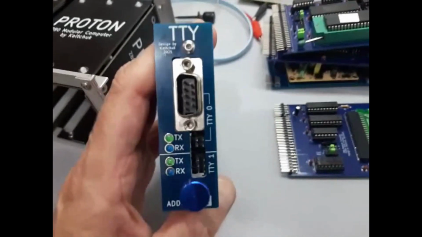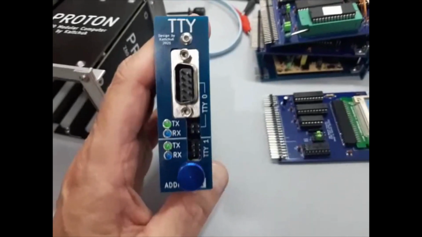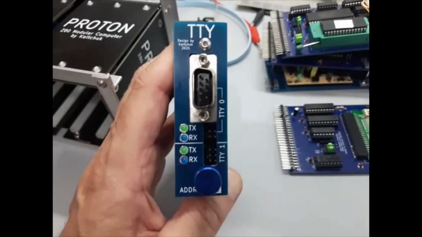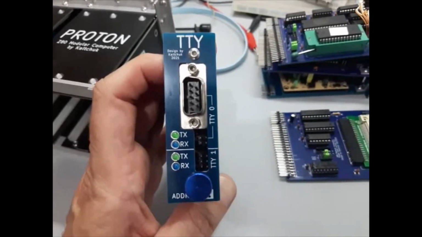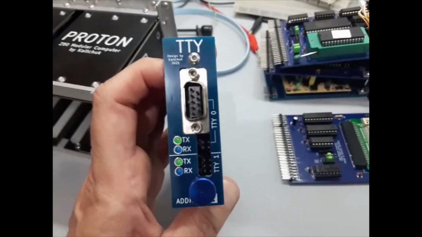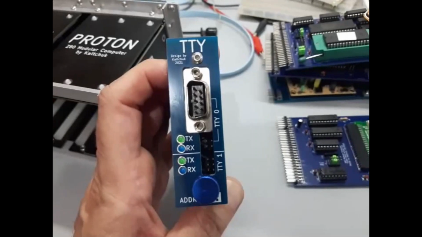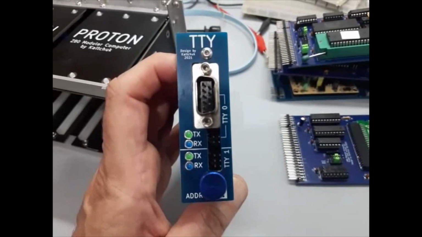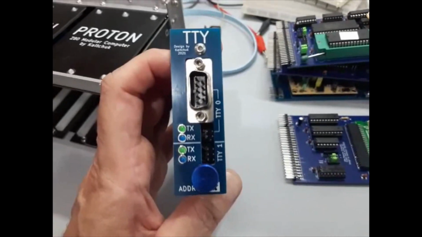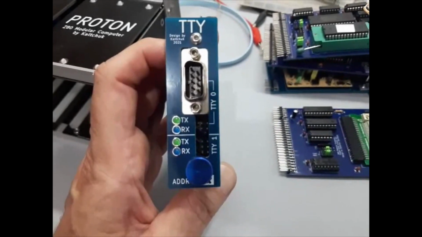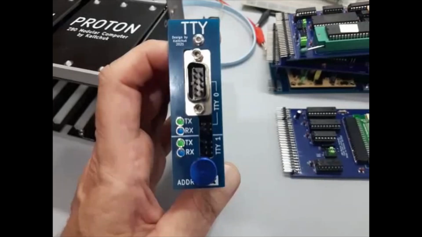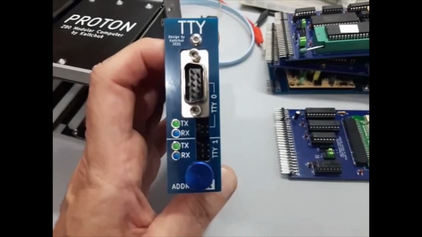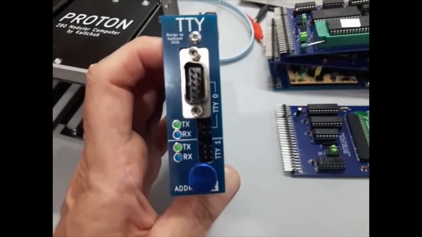On the front, you can see here we have the DB9 connector for TTY0. There was no space to put a DB9 for the TTY1, so only TTY0 uses a DB9 for the RS-232. And in the middle, there's another small 4-pin connector that provides the TTL level for TTY0. And then on the bottom, you see there's a 6-pin connector, which provides both RS-232 level and TTL level for TTY1. The LEDs indicate TX and RX for each one of the ports.